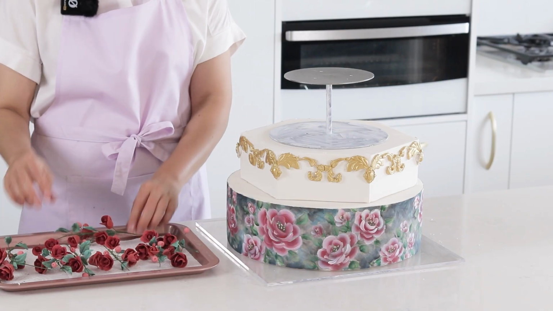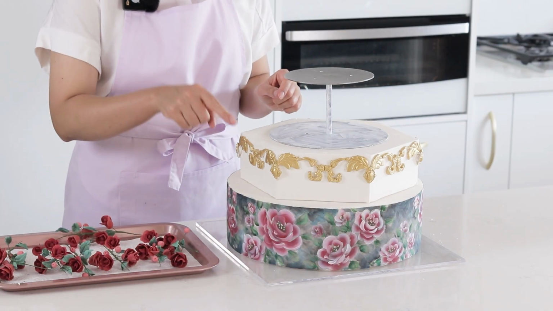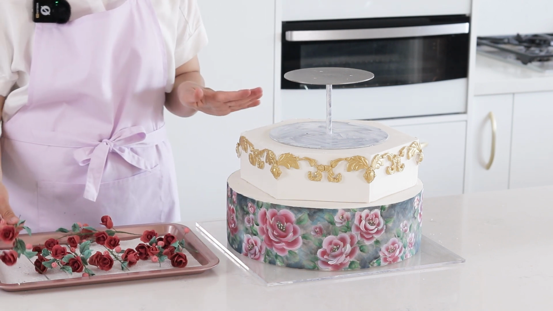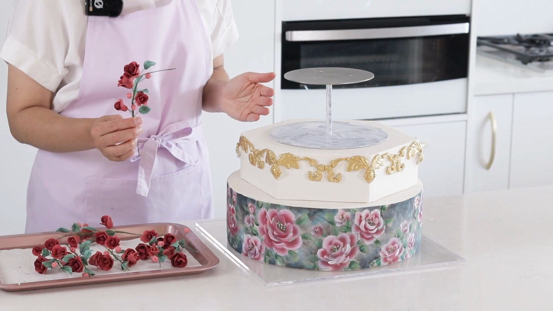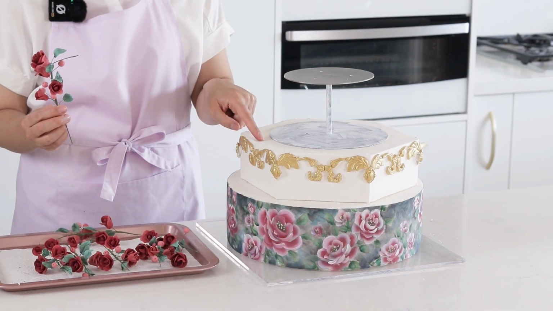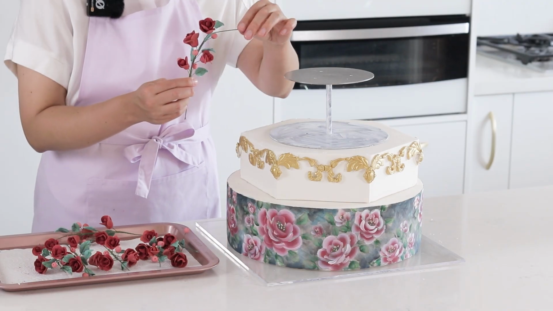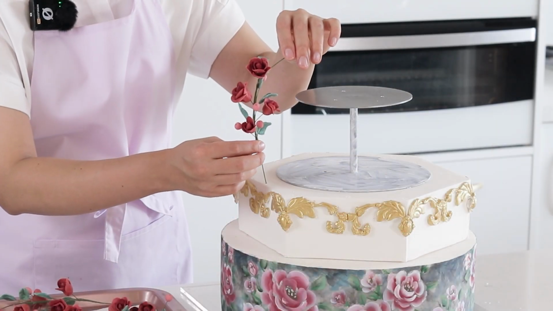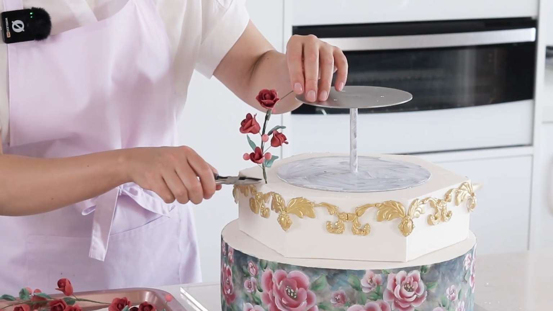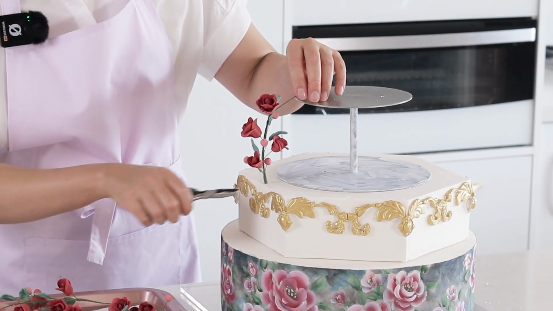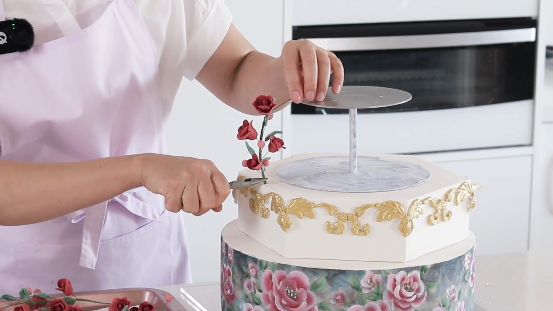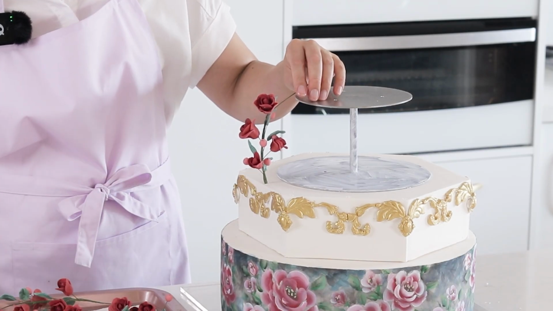We are going to attach them onto our cake. I have marked out beforehand where I want the placement of all of these, and this will depend on how dense you want the design. Basically, I'm going one on each end and then in the middle of this tier here. And so I'm just going to go on right ahead and start inserting this into my cake. And we are going to reposition all of these individual flowers later on. You don't have to worry about that right now.